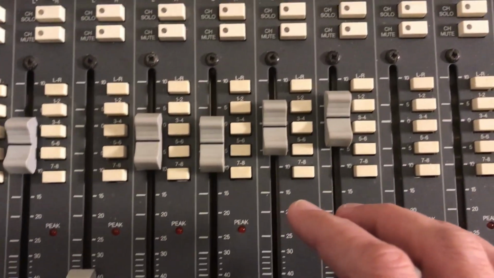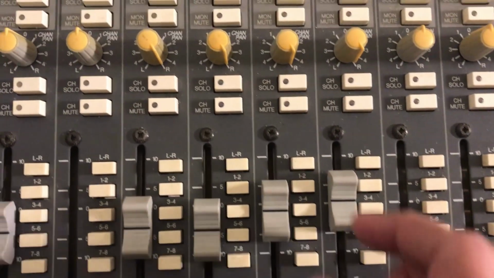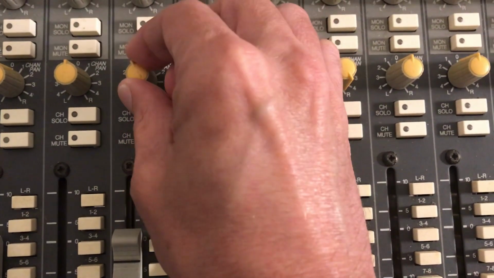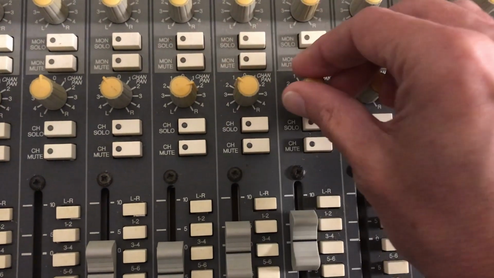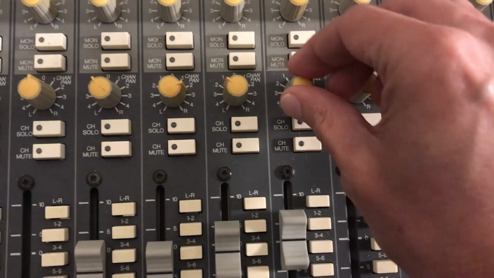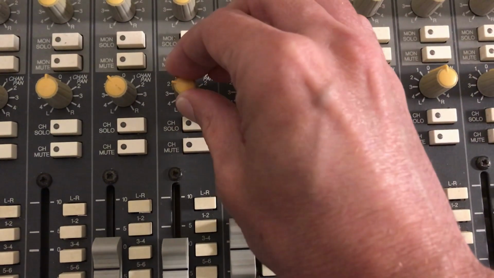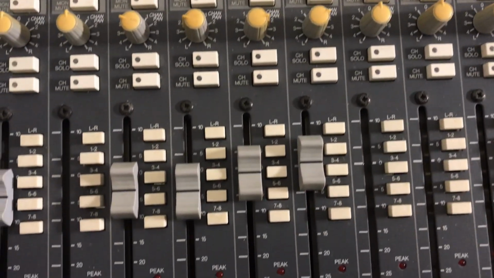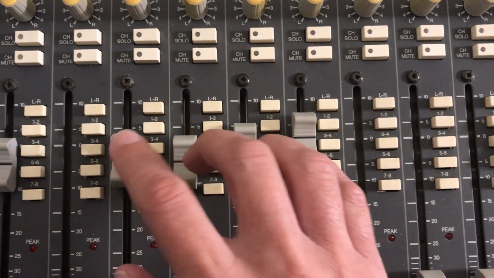And we have bus 5 and 6 switches already down, but we can pan those sources around in some sort of a stereo way, however you want to do that. You pan that. Maybe we want these two channels more to the right and the other two a little more to the left in stereo. So now we're sending the output of these channels in stereo to bus 5 and 6.